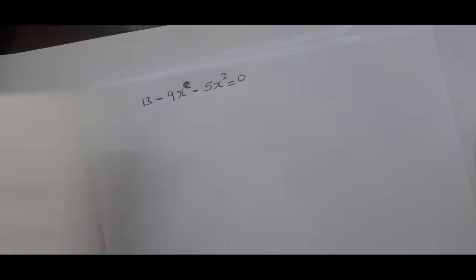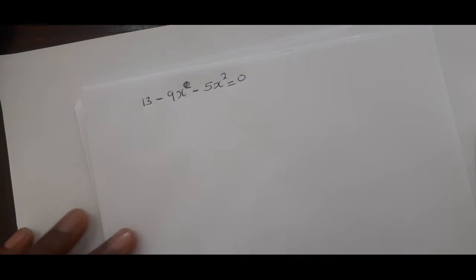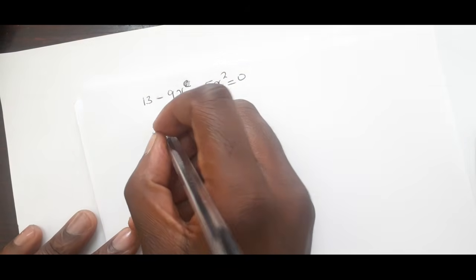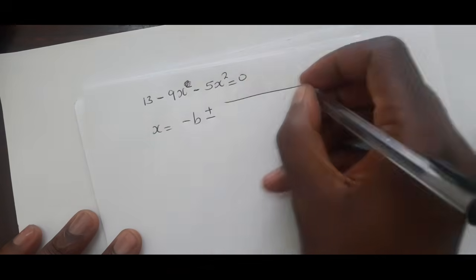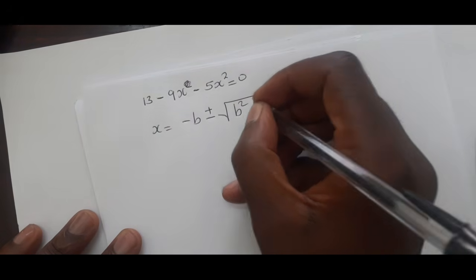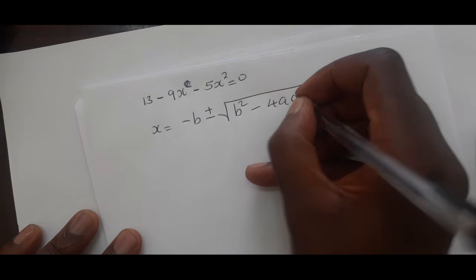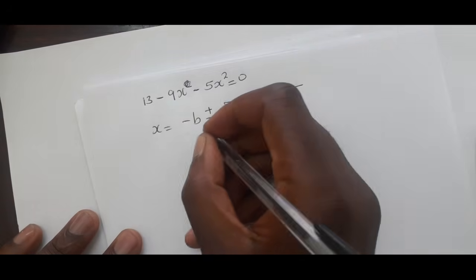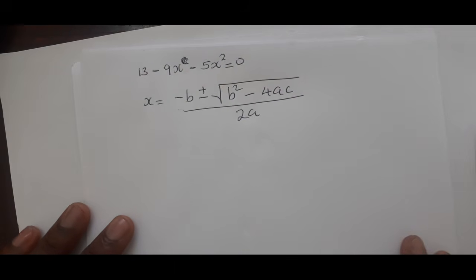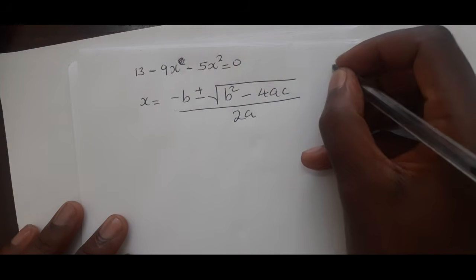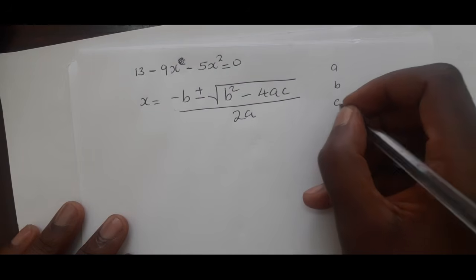This formula, the quadratic equation formula, is what we are supposed to use in this case. So we're going to say x equals minus b plus or minus the square root of b squared minus 4ac, over 2a.